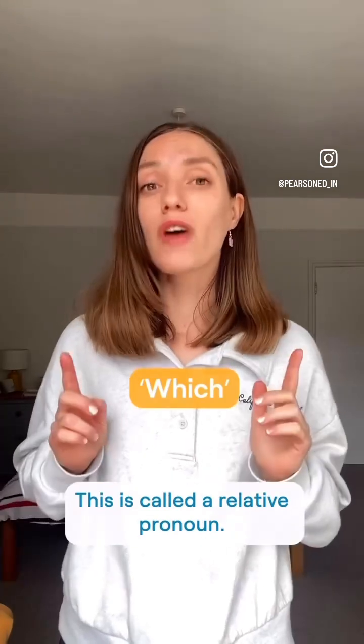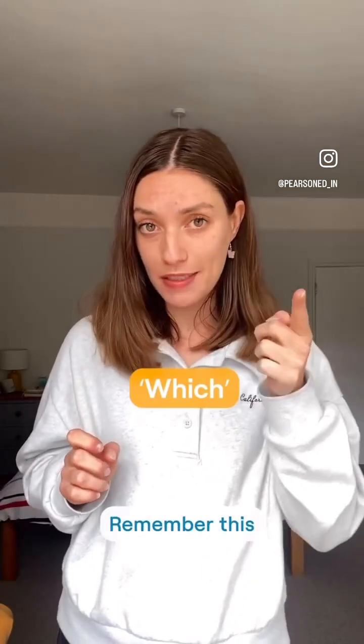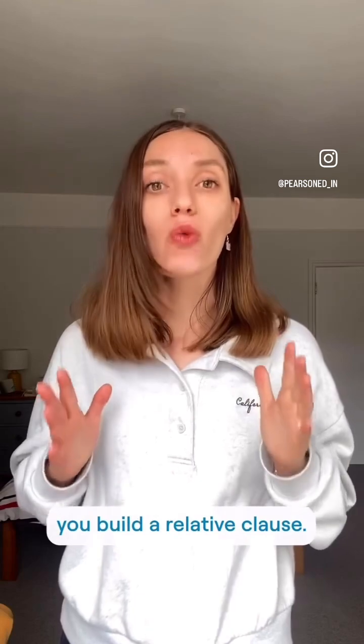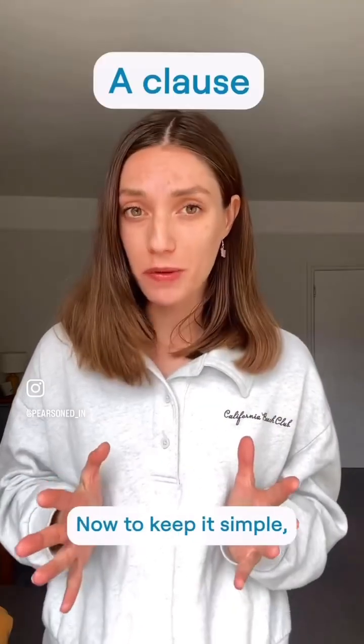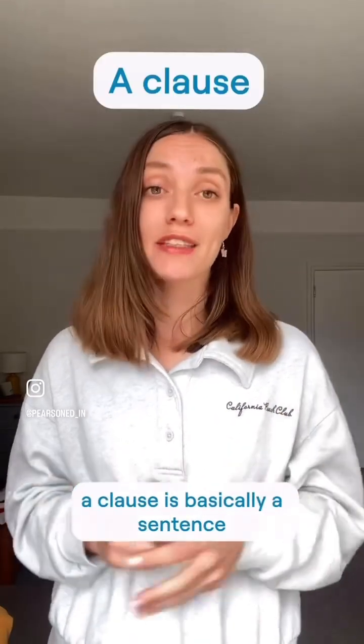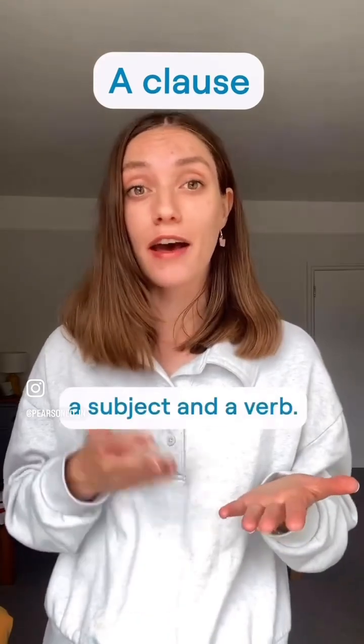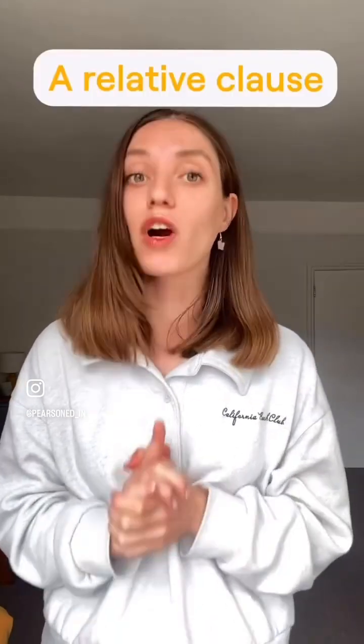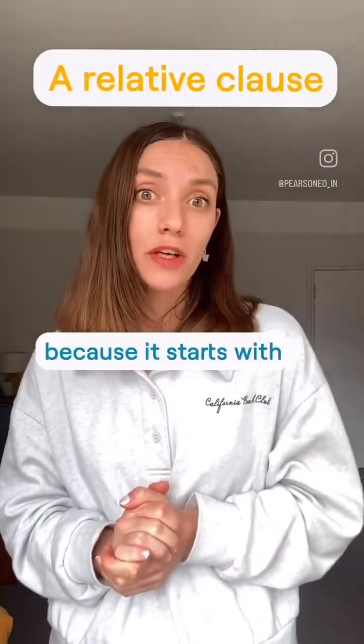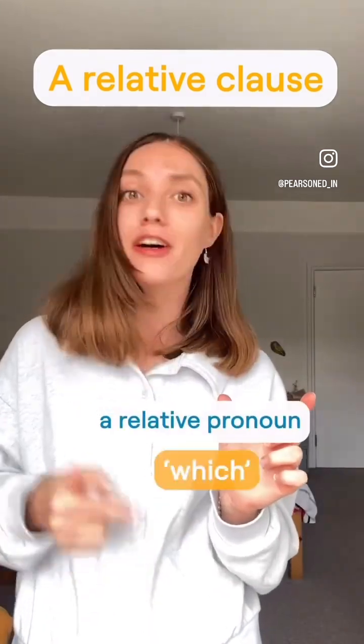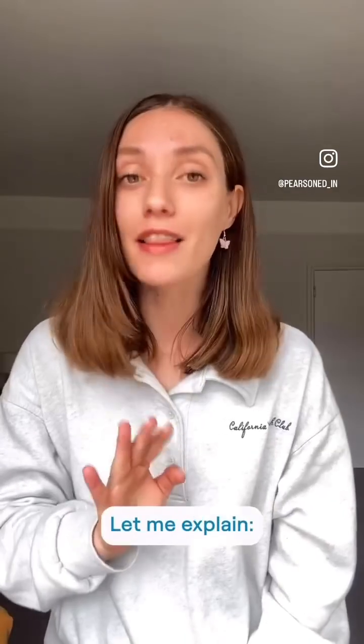This is called a relative pronoun. Remember this because it helps you build a relative clause. Now, to keep it simple, a clause is basically a sentence that contains a subject and a verb, but we call this one a relative clause because it starts with a relative pronoun, which. Still following? Let me explain.